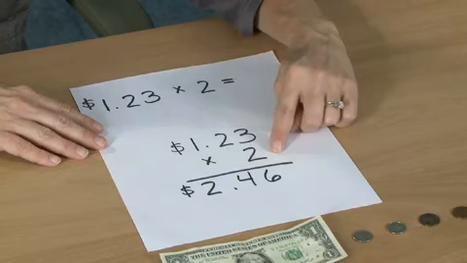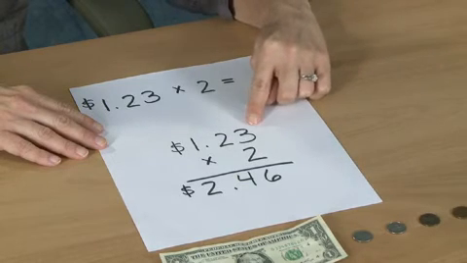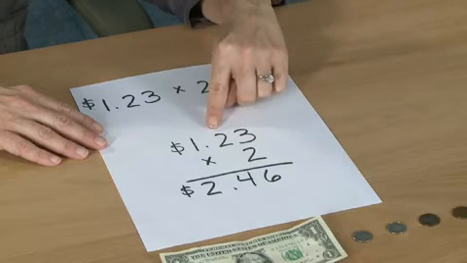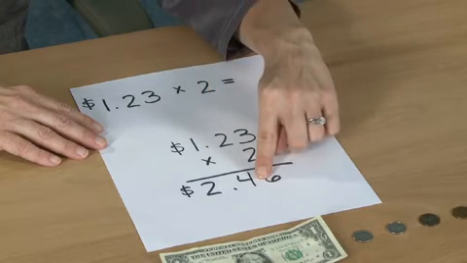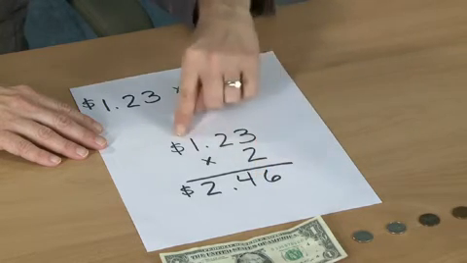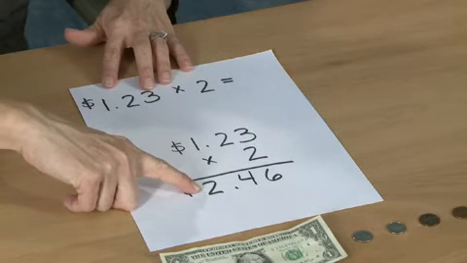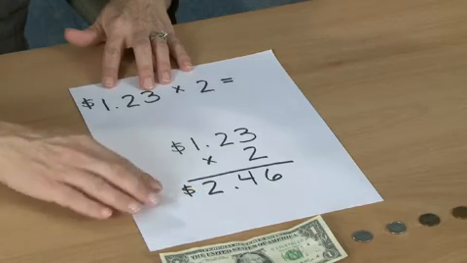If we multiply 2 by 3 hundredths, we have 6 hundredths. If we multiply 2 by 2 tenths, we have 4 tenths. And then if we multiply 2 times the whole of 1, we have 2. So once again, our total is $2.46.